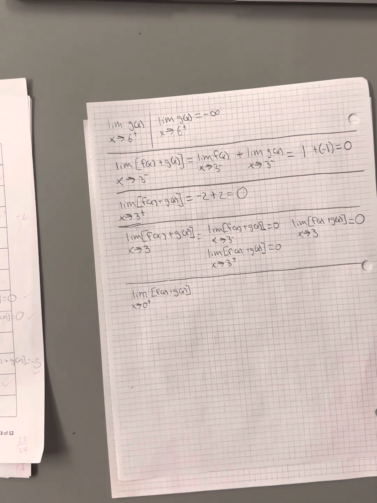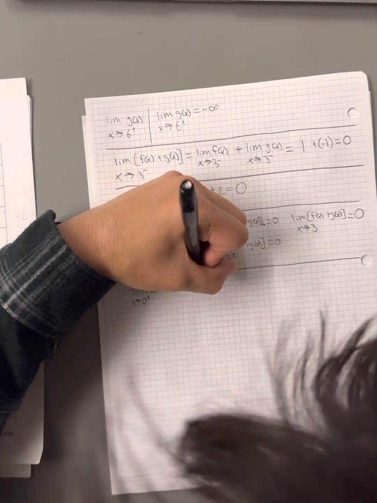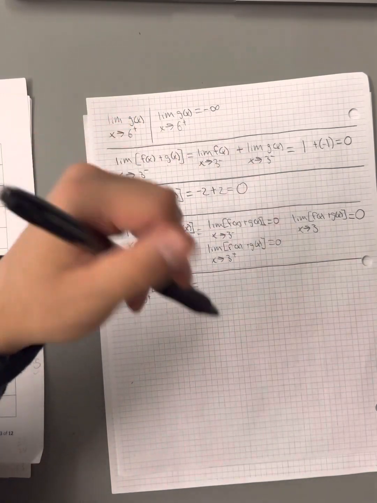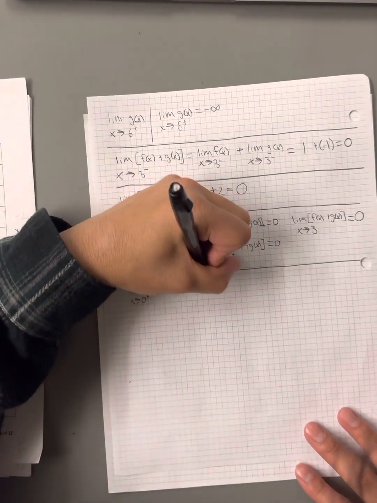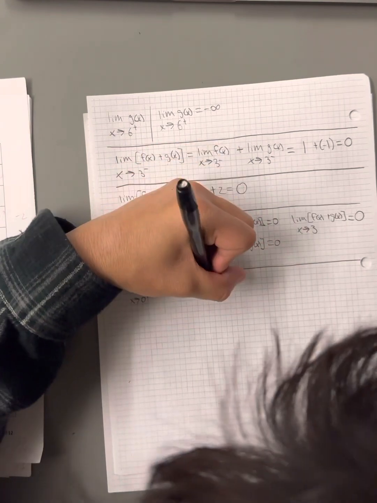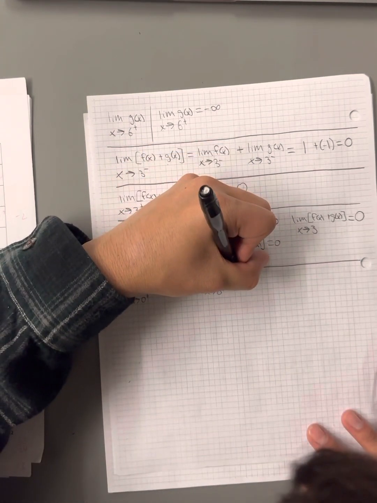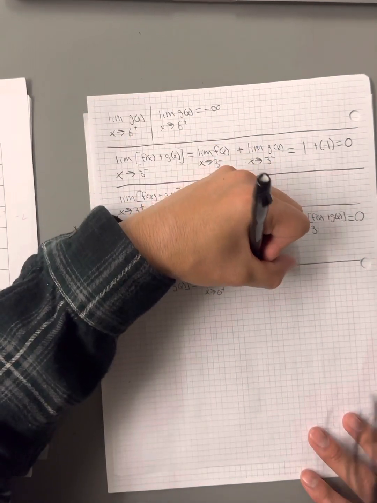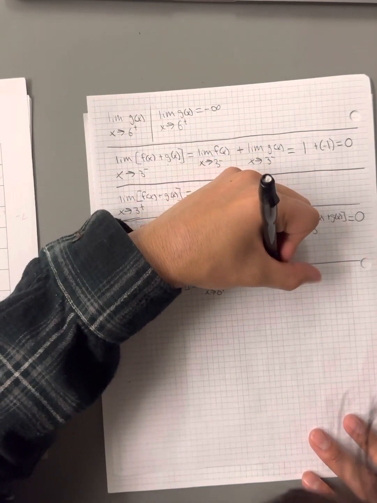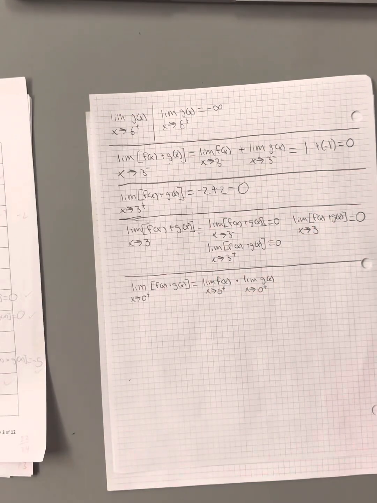So we can rewrite this again with the same sort of properties that we're using for limits. This is the same as limit of f of x as x approaches 0 from the right times the limit of g of x as x approaches 0 from the right.